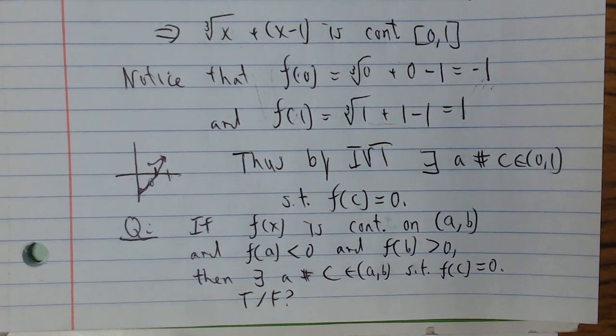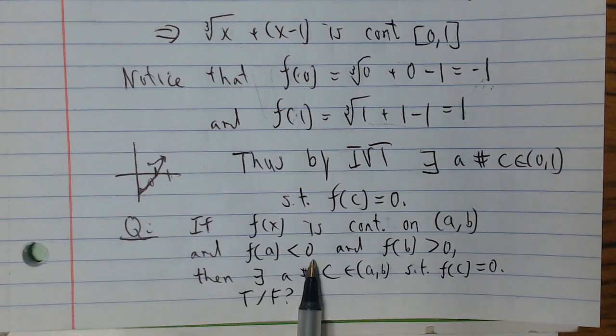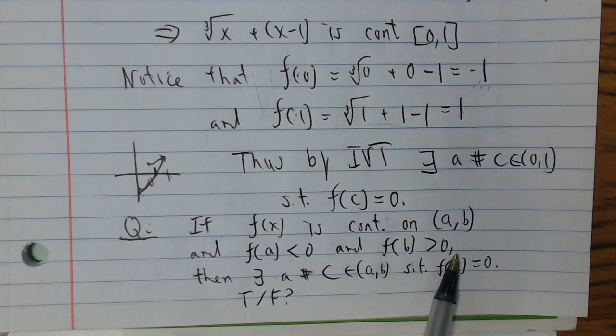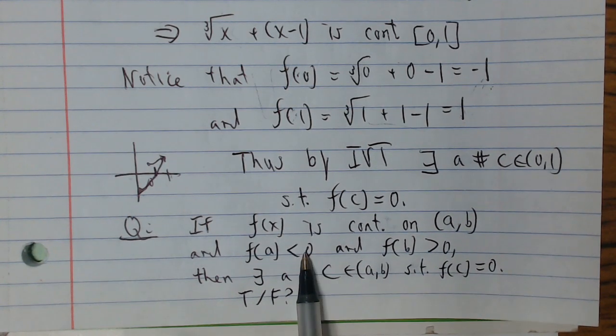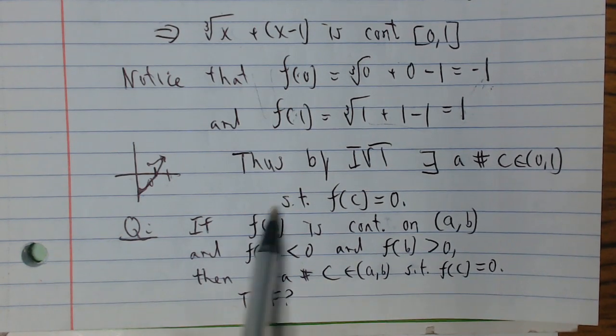Explain to me how this is true, or if it's false, explain how it's false, or give me a counterexample. All I'm saying is f is a continuous function on the open interval from a to b, and when I plug in a into my function, I get a negative number, and when I plug in b, I get a positive number. Since this changes from negative to positive, does that mean we're guaranteed to have some x value between a and b where if I plug in c into the function, that equals 0? So think about this question. This is actually a good question, and we'll also talk about it in class, okay?